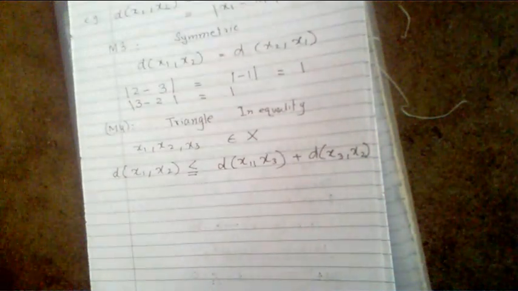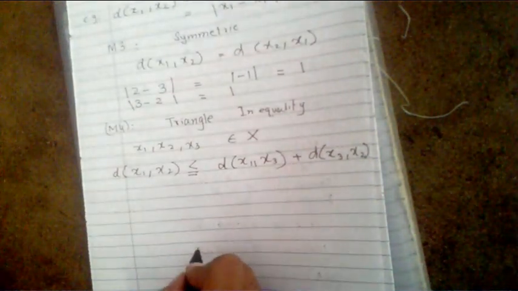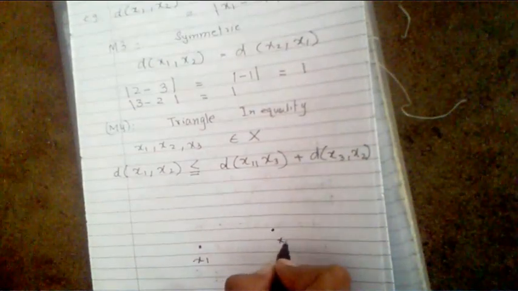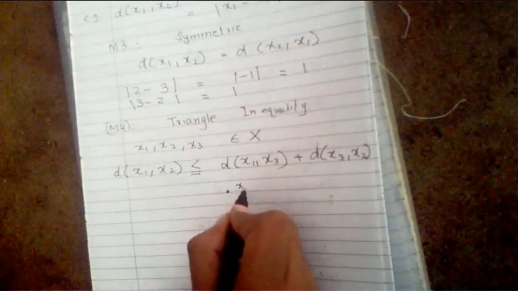What does this statement say? For this we take a point, let this be x1, the second one x2, and the third one x3.